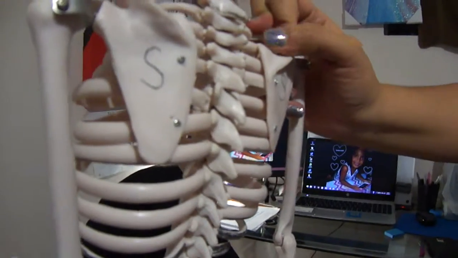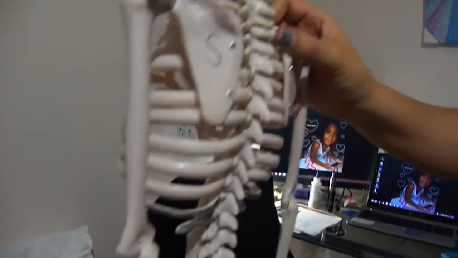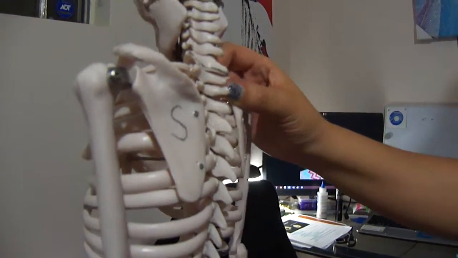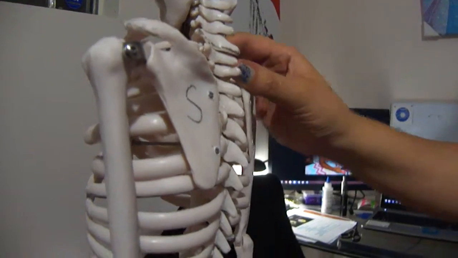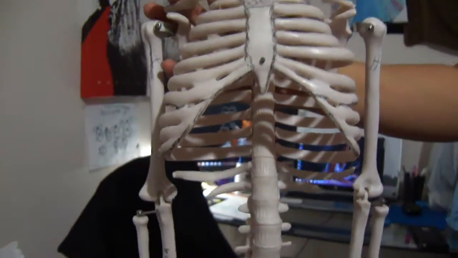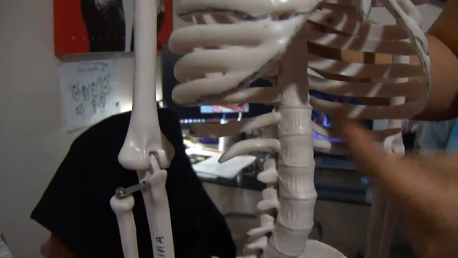The intervertebral foramen, that would be here inside, and that's where the spinal cord would pass through. Then the body would be these thick parts here. And then the position of the intervertebral disc would be these lines in between. That's where you would see the disc.